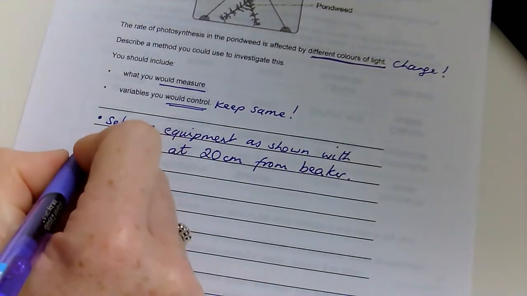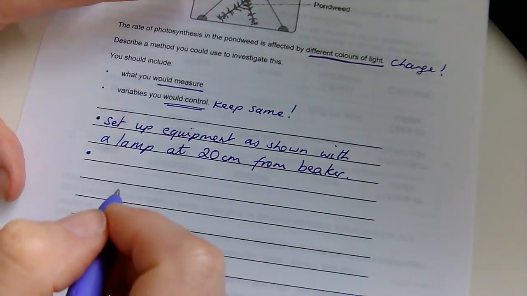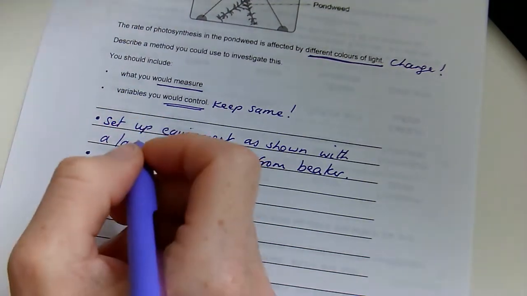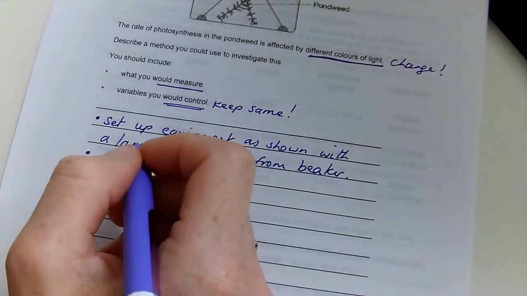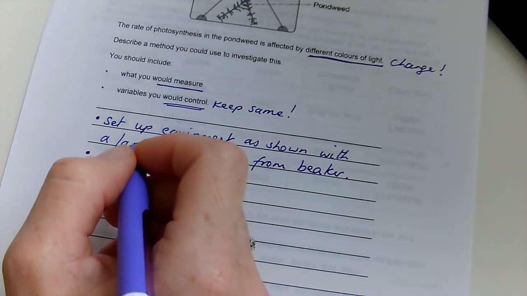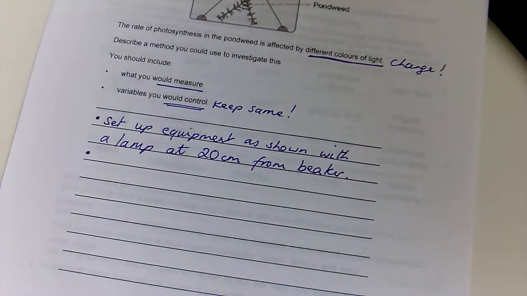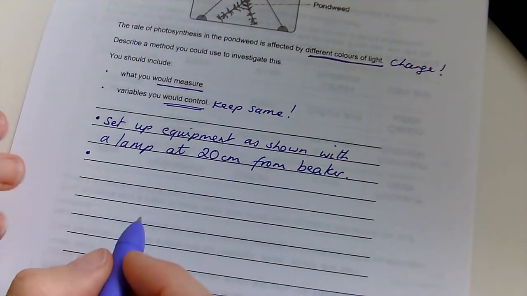Then what I'm going to do is I'm going to measure. So what am I measuring? I can either measure the volume or I can count the bubbles. Now counting bubbles is probably the easiest thing, but I need to be specific in terms of how long I'm counting them for.